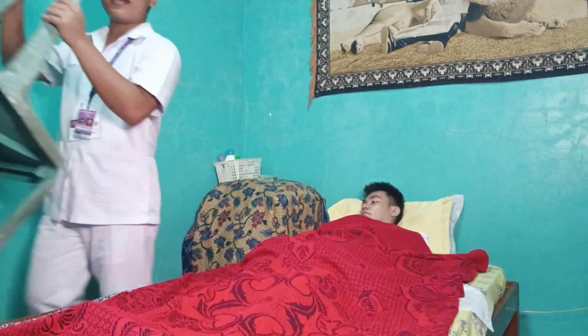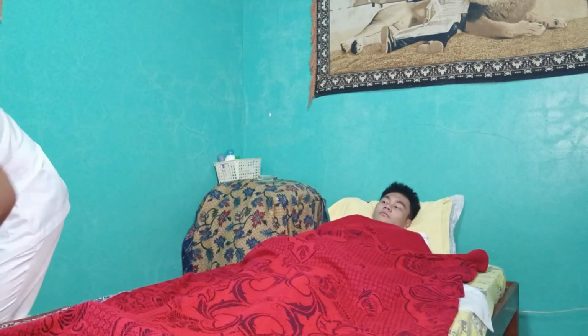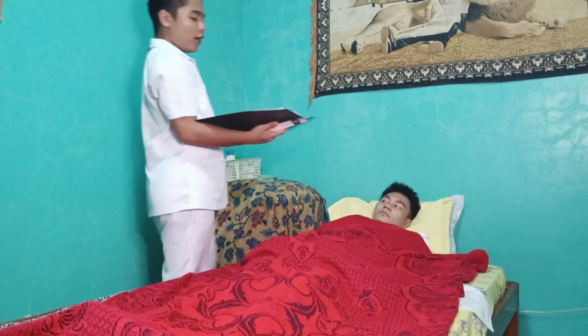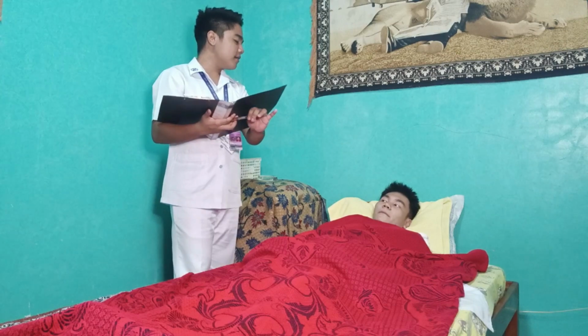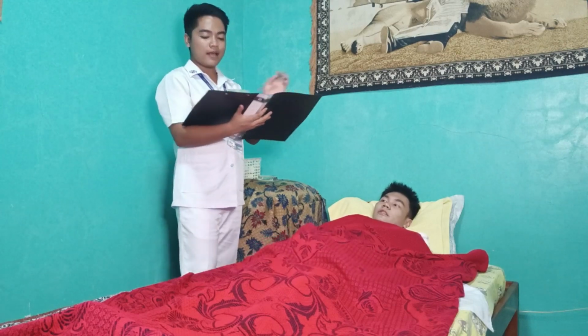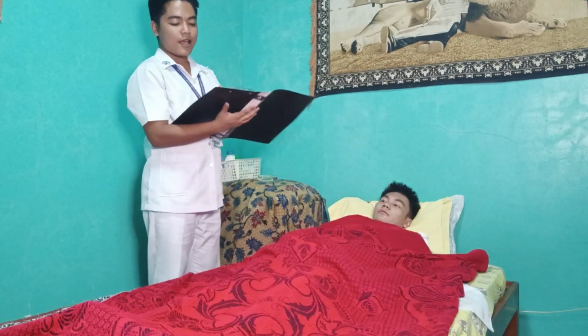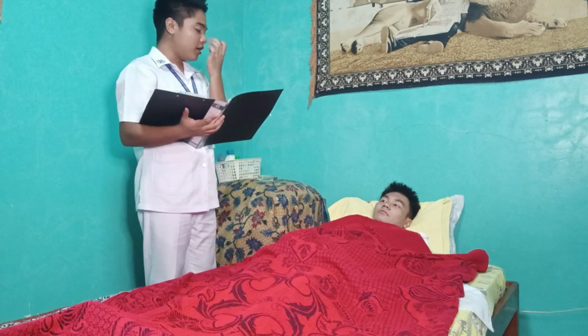Then perform documentation and reports. A careful record is important for planning and individualizing the patient's care. So I will be doing documentation, but before that, let us set aside this so that the room wouldn't be messy. What is your name again, sir? Joshua Fernandez. Your birthday? July 2004. Okay, great. So I am done.